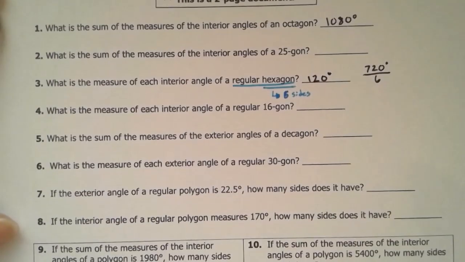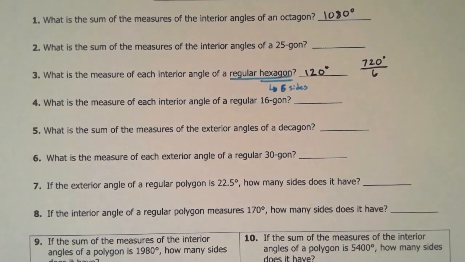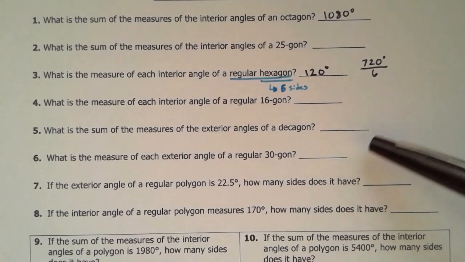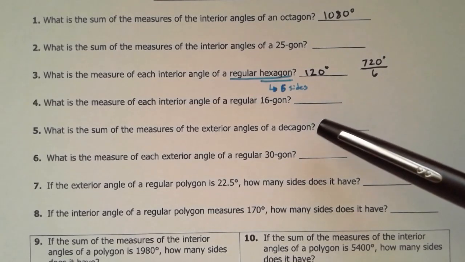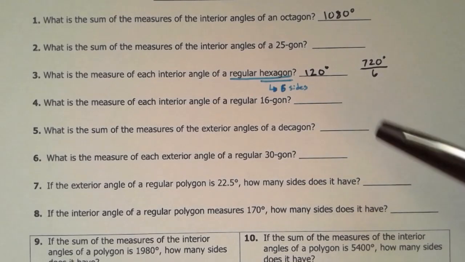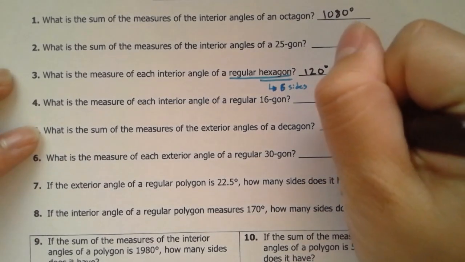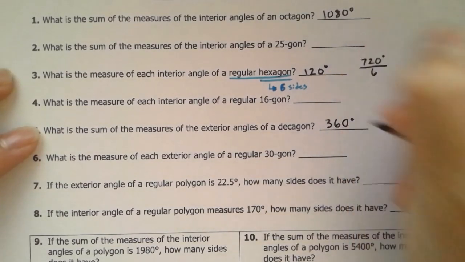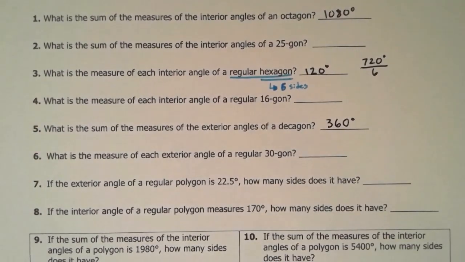For number 5, it says, what is the sum of the measures of the exterior angles of a decagon? Decagon is a 10-sided polygon, and we know from our notes there was a theorem, a conclusion we made, that the sum of the measures of the exterior angles for any polygon is always going to be 360 degrees. That's true for all polygons regardless of the number of sides.